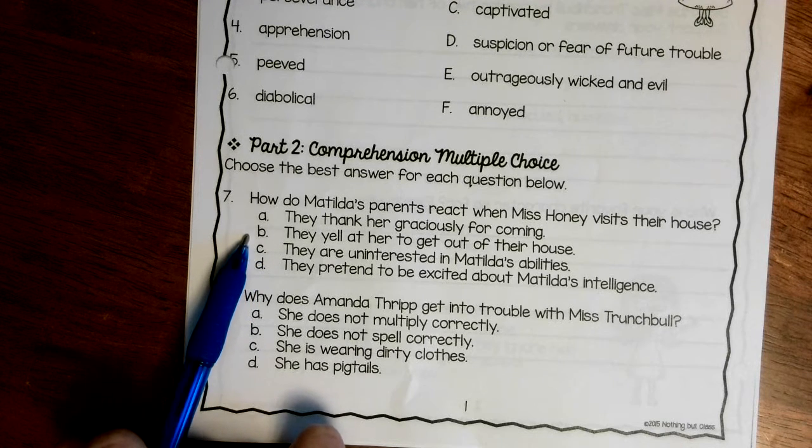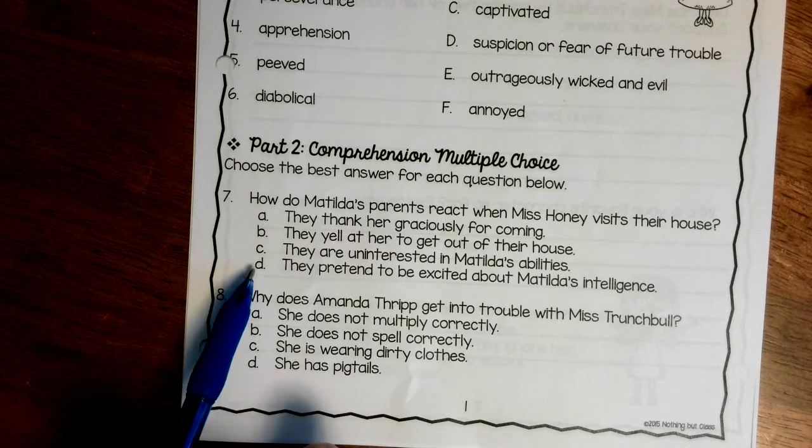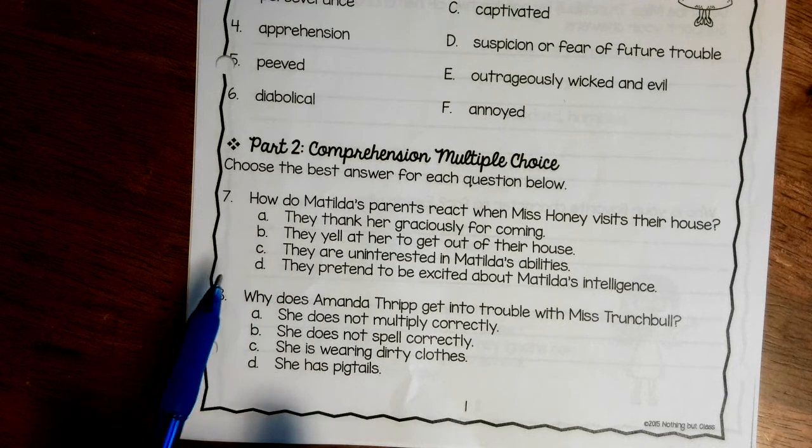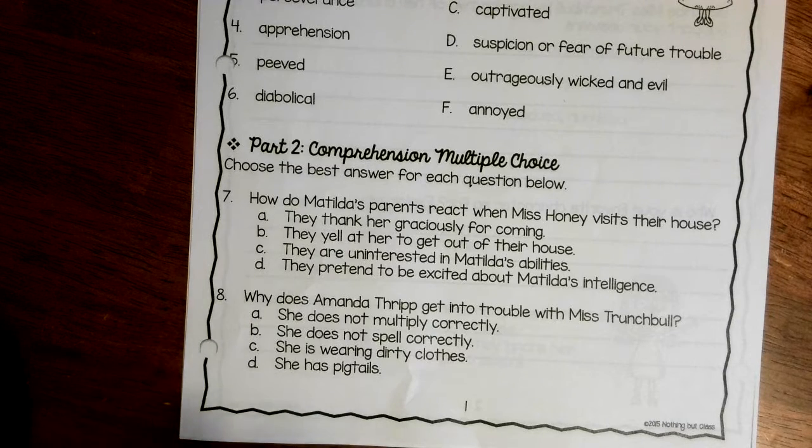B, they yell at her to get out of their house. Is that true? C, they are uninterested in Matilda's abilities. D, they pretend to be excited about Matilda's intelligence. So think about what we know about Mr. and Mrs. Wormwood. How do you think they would treat Miss Honey? And how do you know? I mean, we read it. If you forgot, just know that you can reference what you know about them to help you answer this one.